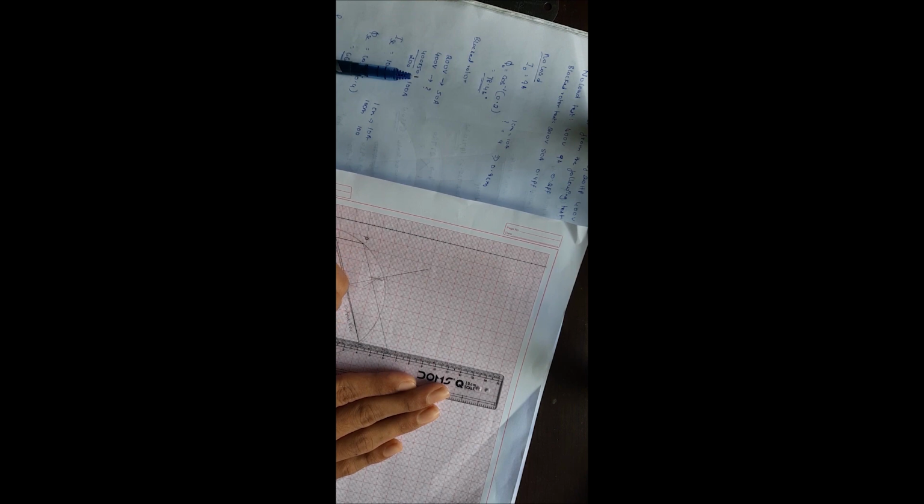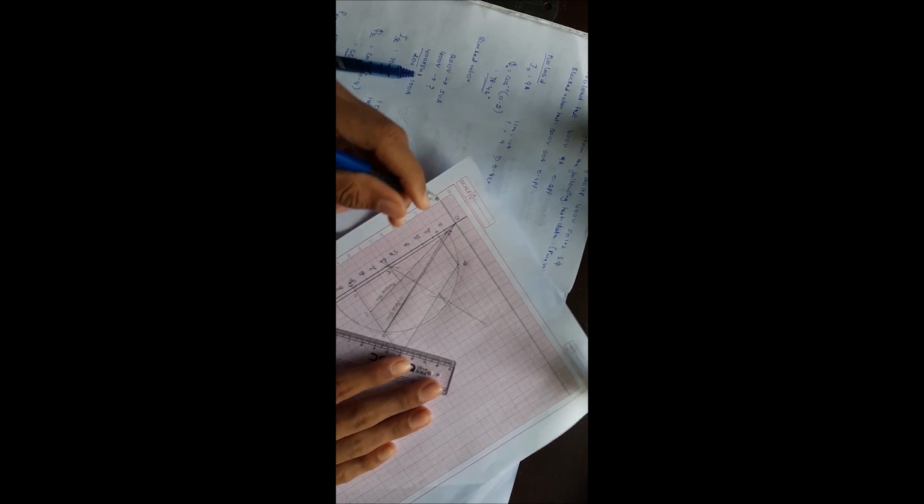So here, since it is almost equal to 4 centimeter, from point F just mark a point up at 2, means half of that. So it will be our point E. So FE is our stator copper loss and AE is our rotor copper loss. From E, draw a line directly towards O dash. So this is our torque line.